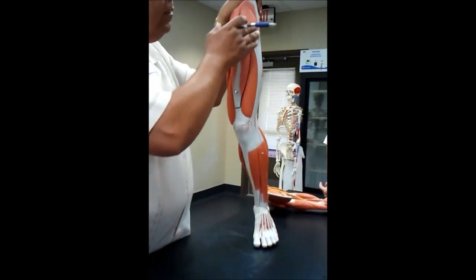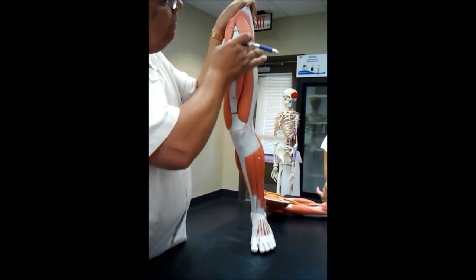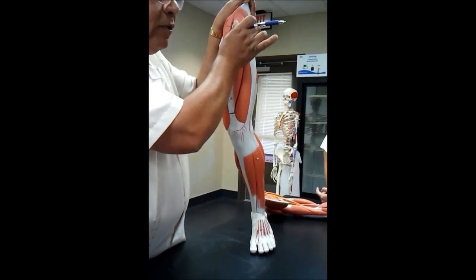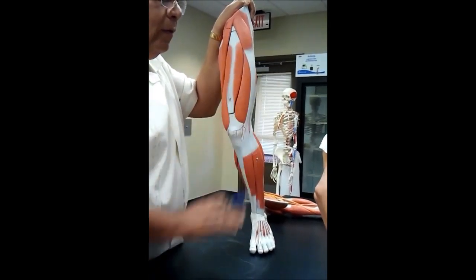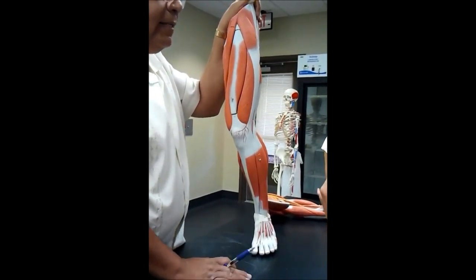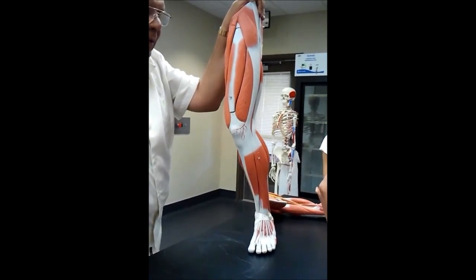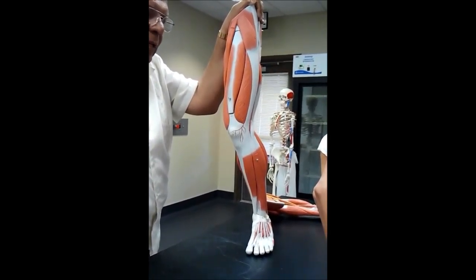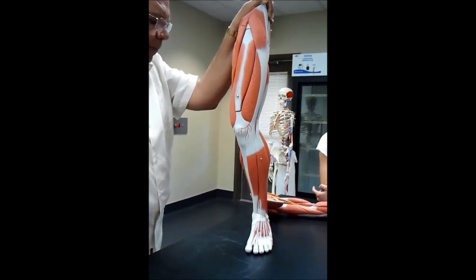We have one more muscle on the most lateral side of the thigh. As you see, a very small area of flesh, red, but most of it is tendon. We can call it tensor fascia lata, or there is one other name, iliotibial tract. Tensor fascia lata, or most likely we can call it iliotibial tract.